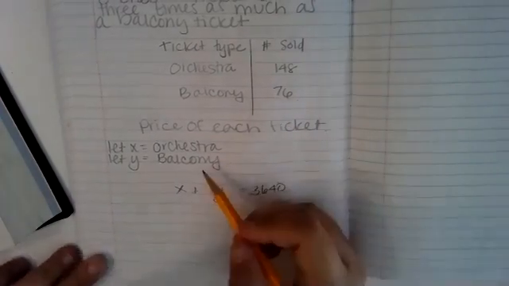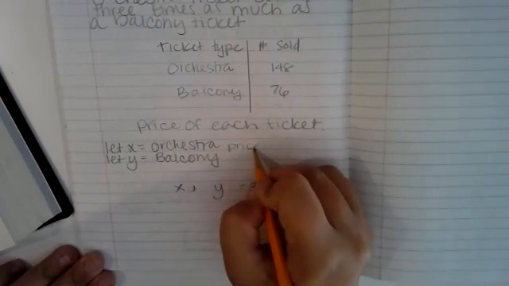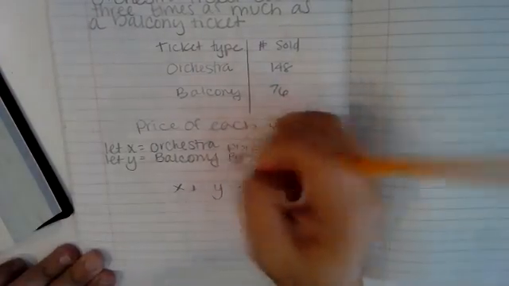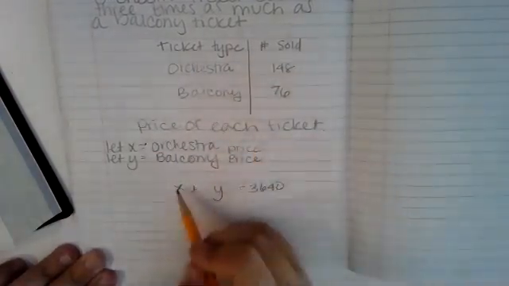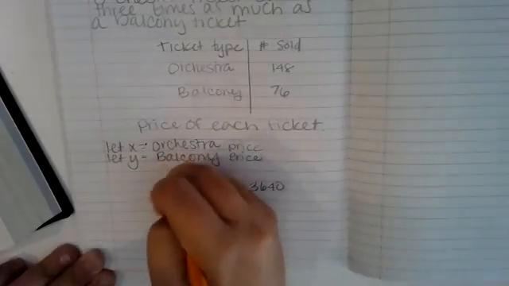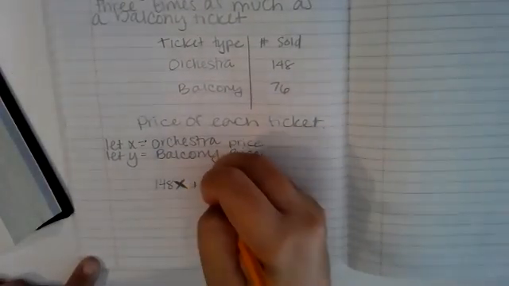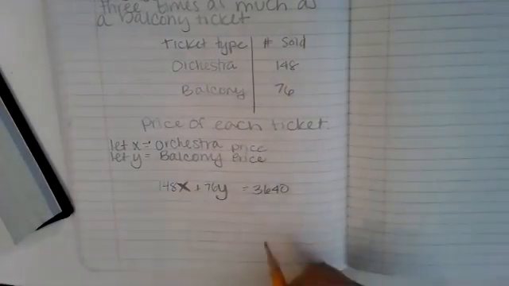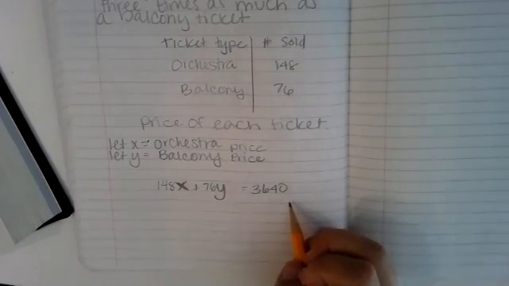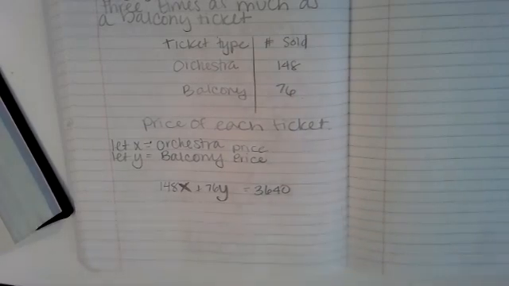So it might help if we wrote orchestra price or balcony price, because my x is going to need to be 148 times the price of an orchestra, and my y has to be 76 times the price of the balcony in order to get this total amount of money. Okay, so that represents one of my two equations.